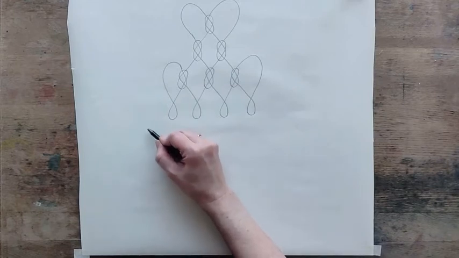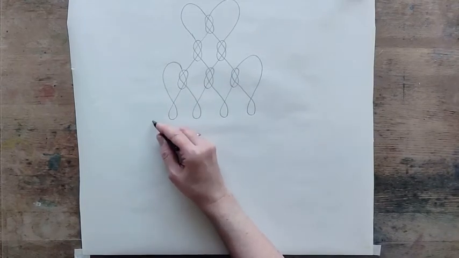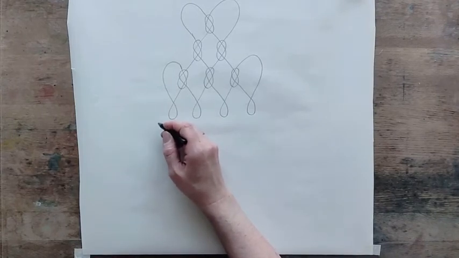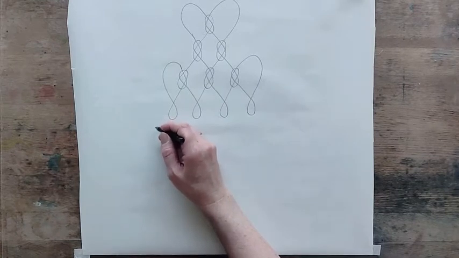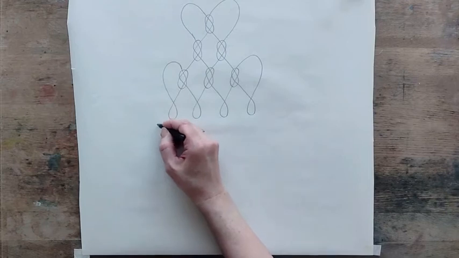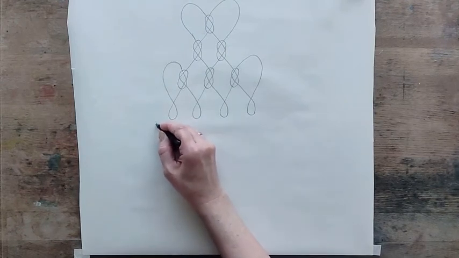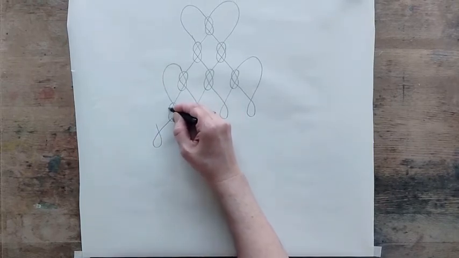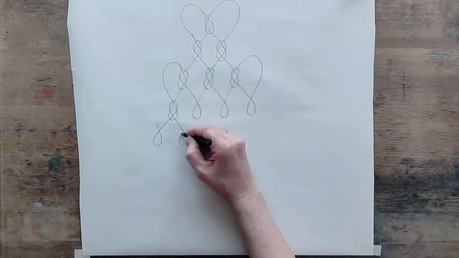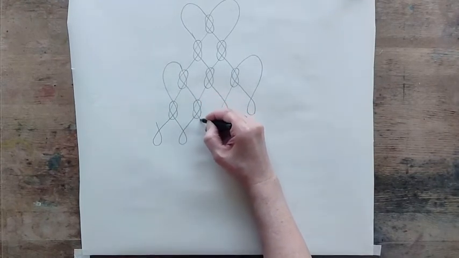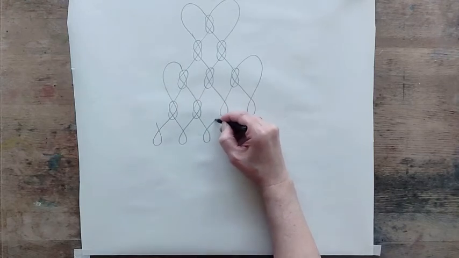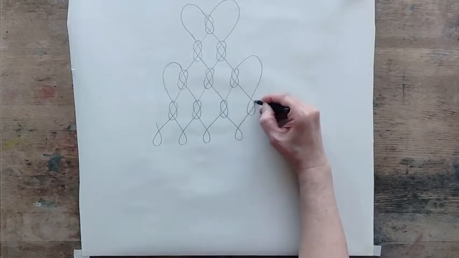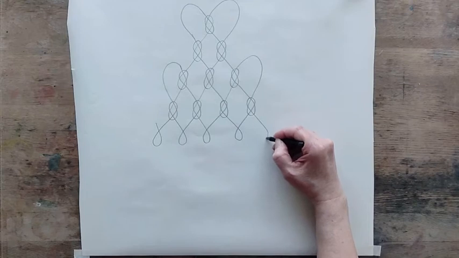Then the next thing to do is use the third line that we created in the last video, which was the blue line. And that's the line where we start again at the side. We come down to create our loop, rise to intersect, down to create our loop, rising to intersect, and we keep repeating this.